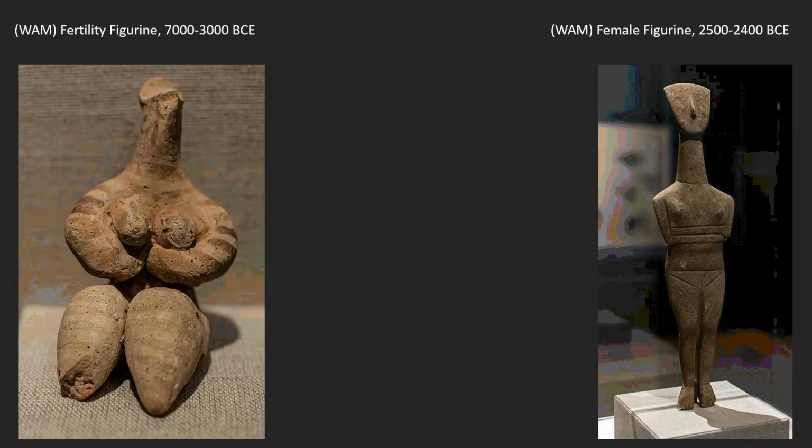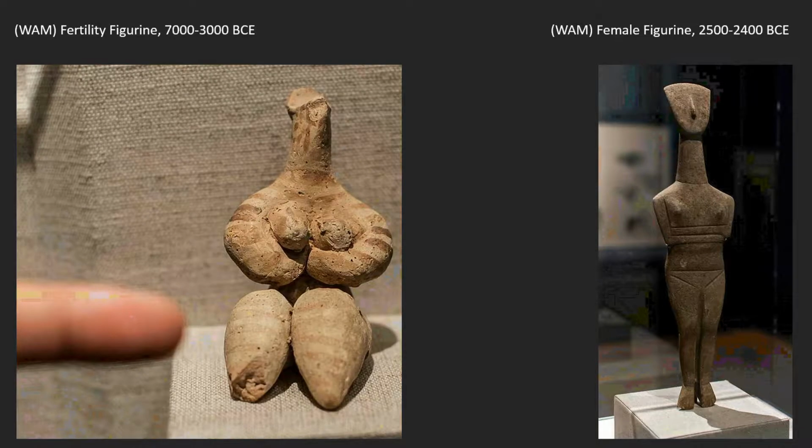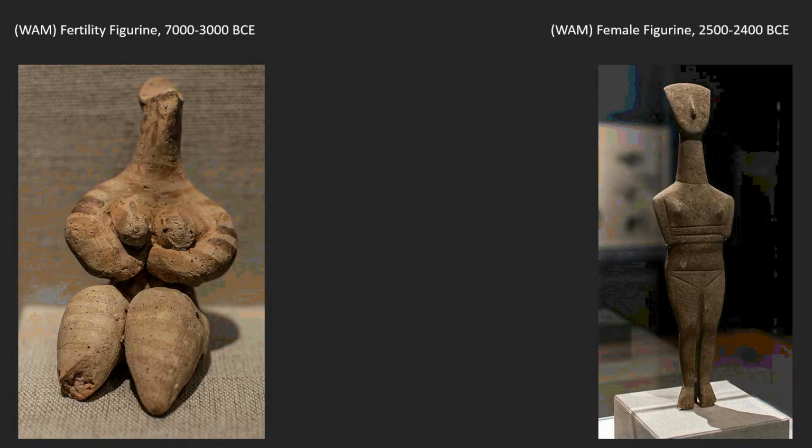Now that said, the Walters has this fertility figure that came from Anatolia. And it's pretty small, right? It's that big. Yeah, it's tiny. It's in the palm of your hand, okay? And this was produced by the Neolithic people in Anatolia. And you can see that some of that has moved over, hasn't it? But a lot of it's been left behind. So the pose is the same, the arms across the ribcage, one on top of the other. The breasts pronounced, the very, very long neck.